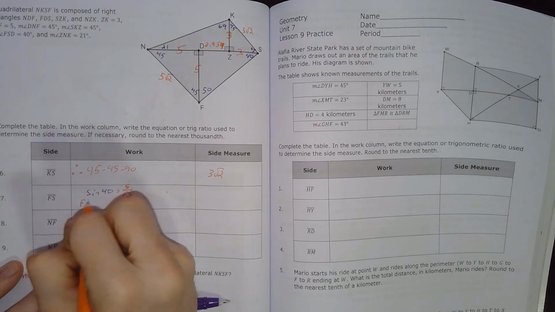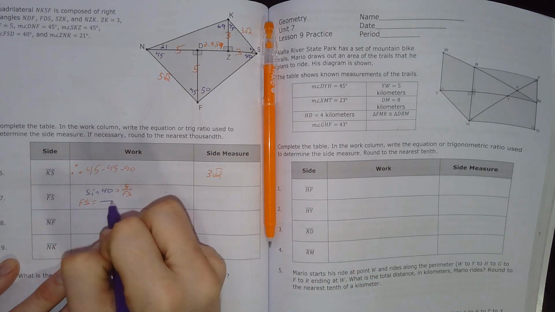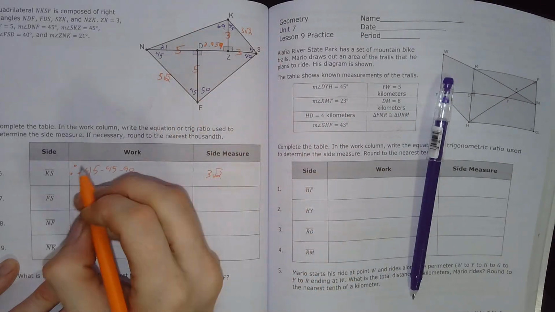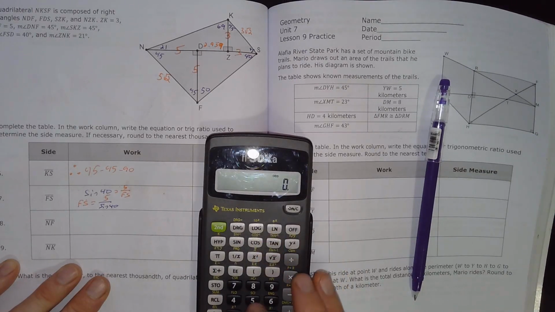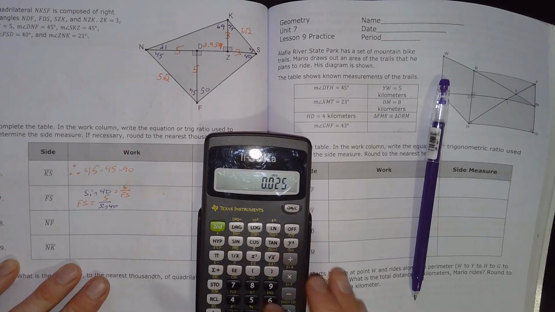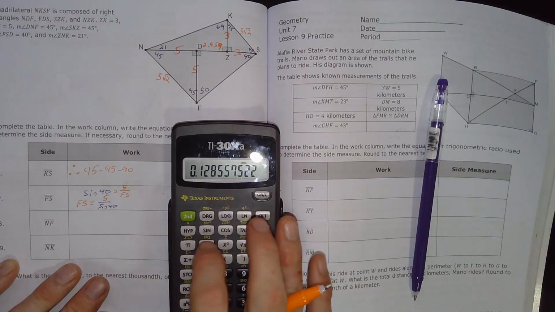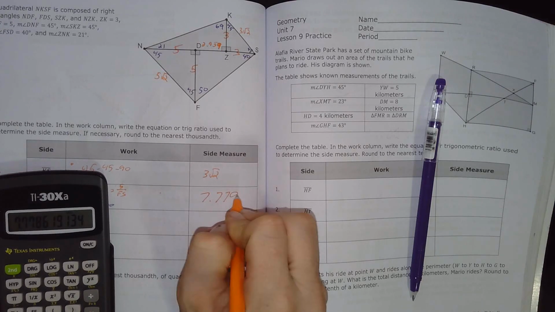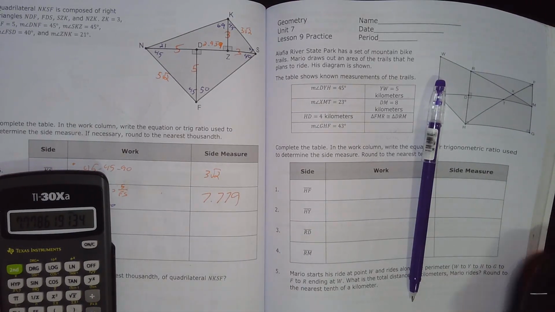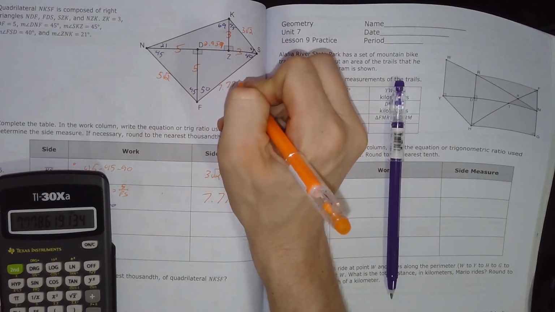So FS equals 5 divided by sine of 40, which makes sense because we ought to make 5 bigger. 40 sine, divided by 5, and that's going to be inverted. FS is 7.779. Okay.